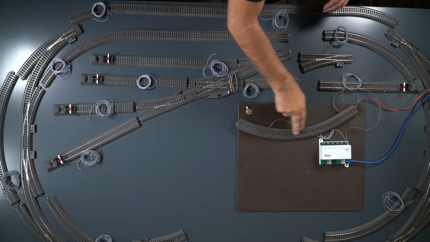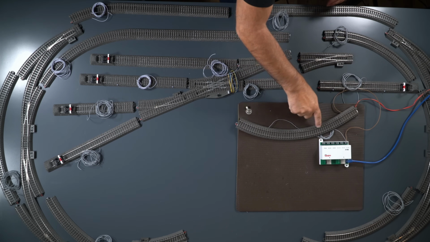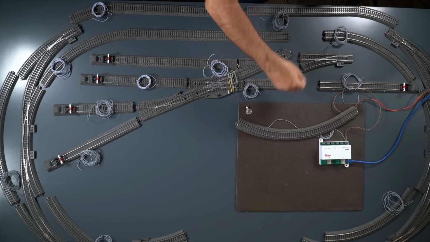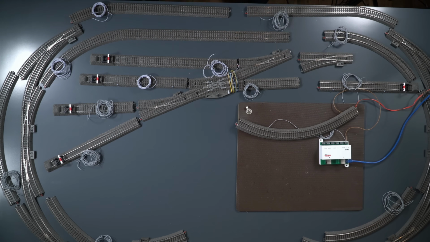Now I have power coming in. So track power is coming in, ground is connected, and here I have the isolations. Now, of course, I need to set up a contact track on the CS.